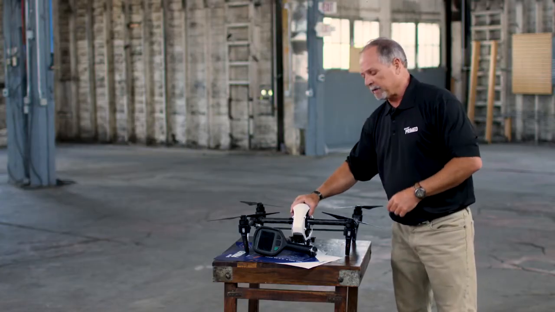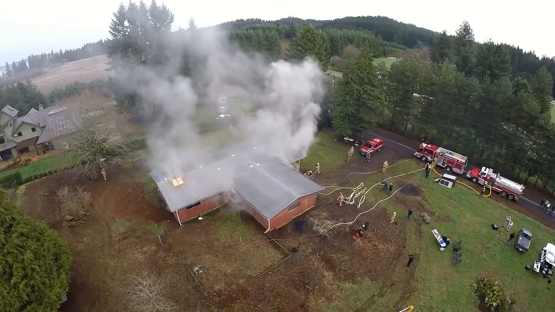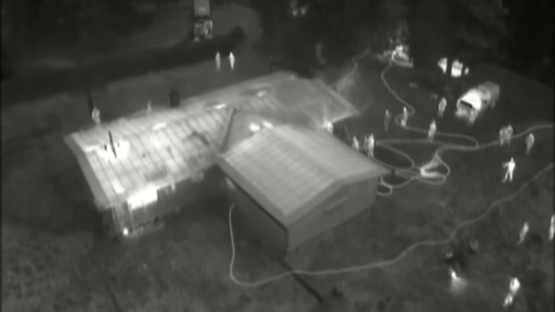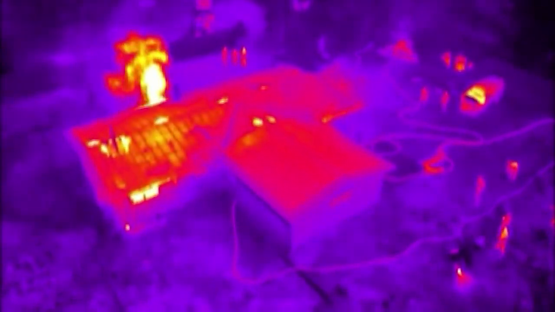One good way of doing that is put your TIC on one of these bad boys, and at your half-mile zone, safety is important. You're in your command center. This guy is flying right over the scene and protecting you with the technology of a TIC from a distance.